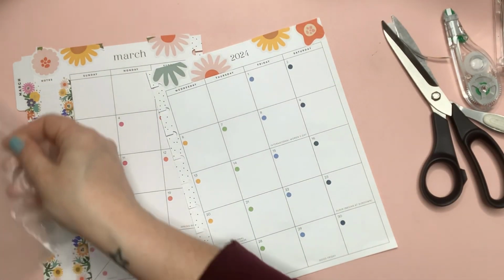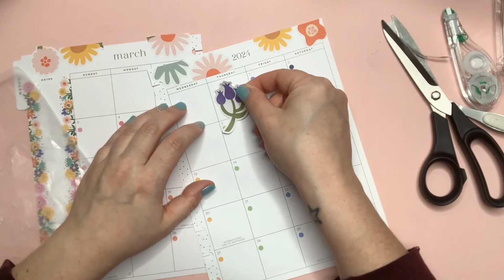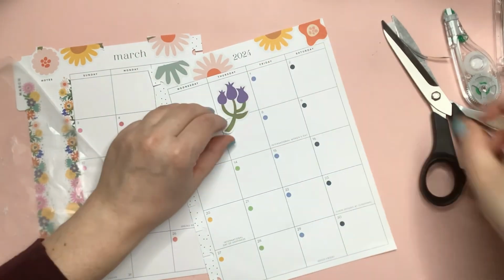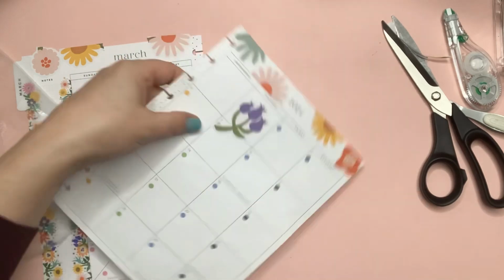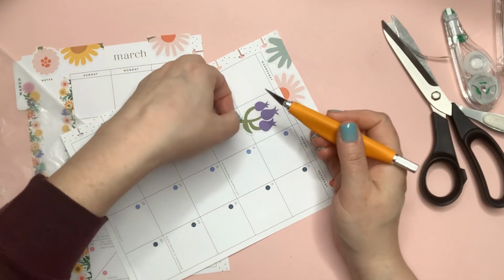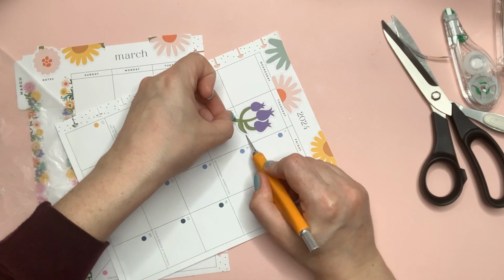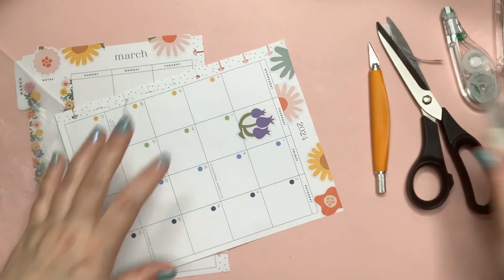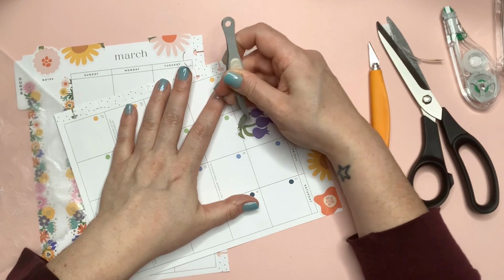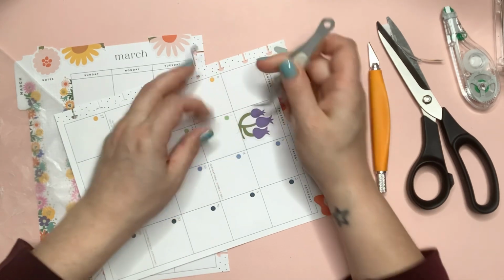However, I would like to use this one. I'm wondering if I could put in a quote. So I think we're going to be going back to the quote sticker book. I'm really enjoying decorating this though.